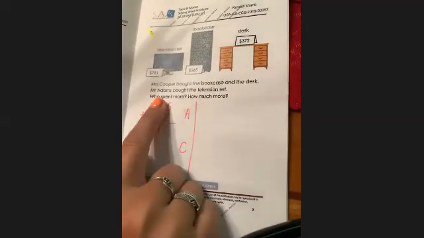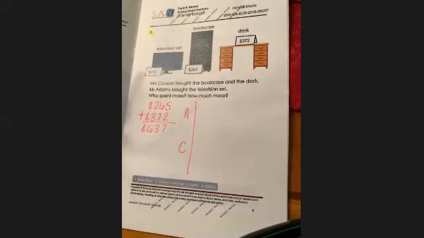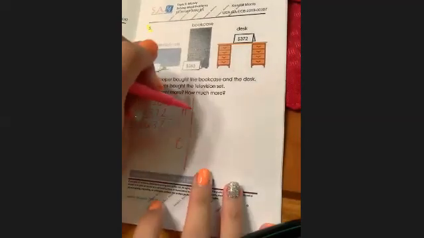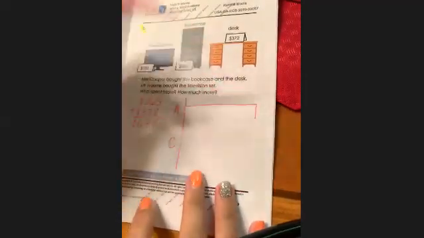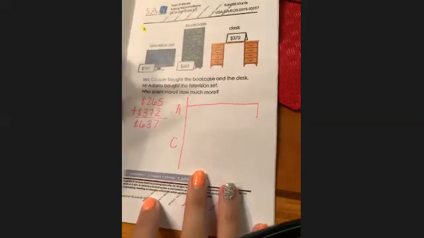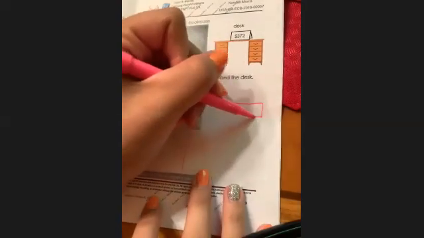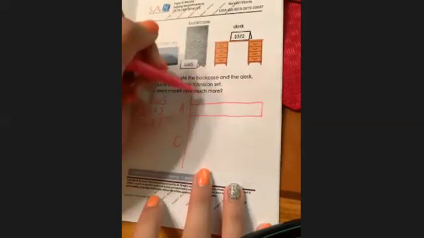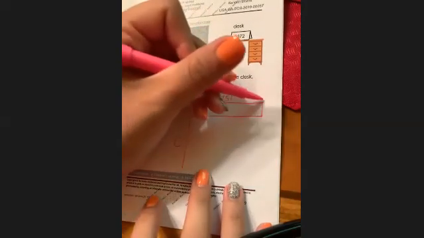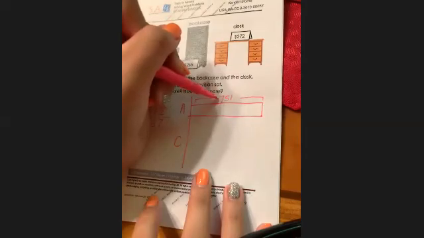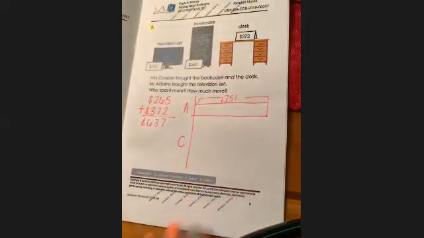We're just trying to figure out the difference. So if Mr. Adams bought the television set, how much money did he spend? He spent 751. Good. All right, so let's go ahead and draw that. Sorry, I did Adams on top. Yeah, Mr. Adams. All right, so 751. And it's the total of that Adams.